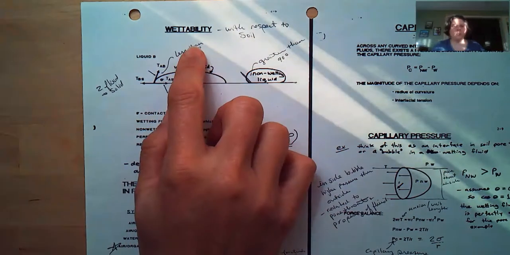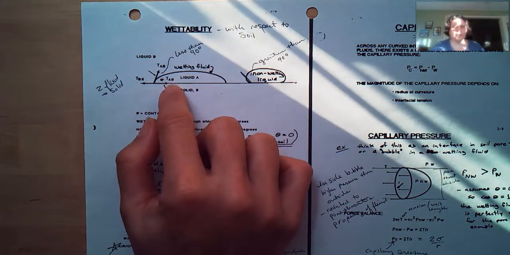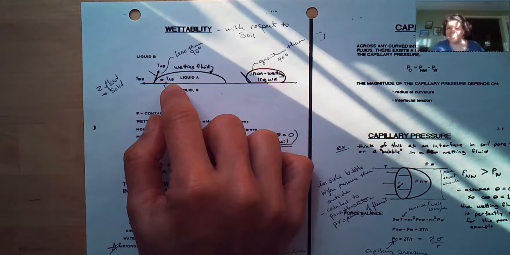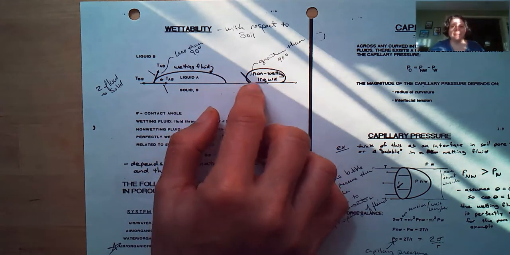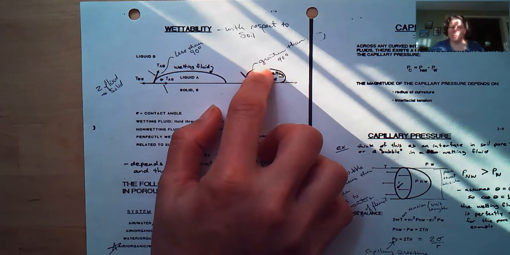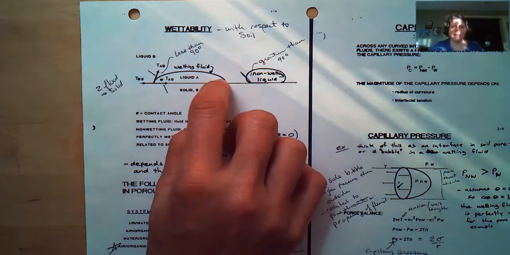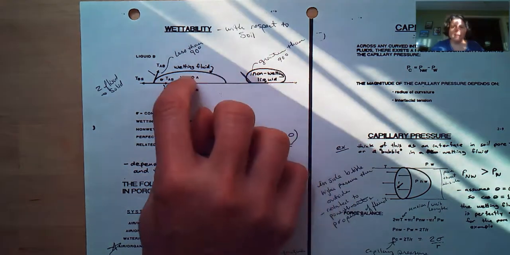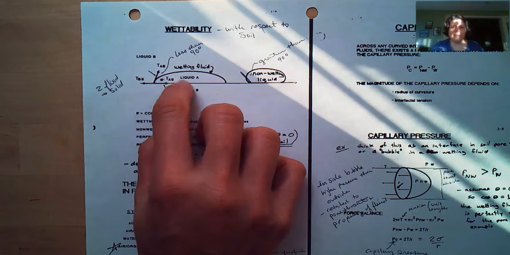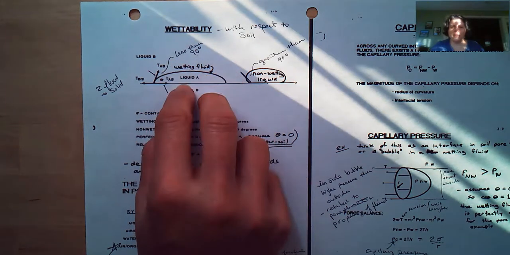So one of the big things is what we call wettability. You've seen this with different types of compounds. This is like that Rain-X that you get for your windshield wiper. What it does is it makes a non-wetting fluid, so the droplets don't mix in there. So the angle right here is greater than 90 degrees. Versus if it's less than 90 degrees, it's a wetting fluid, so it spreads out onto there.